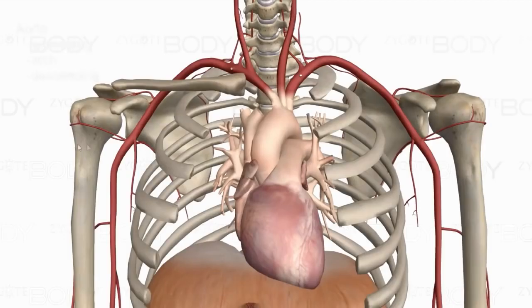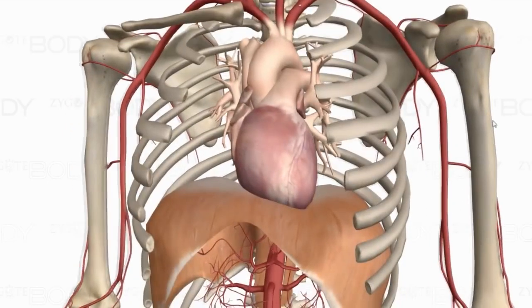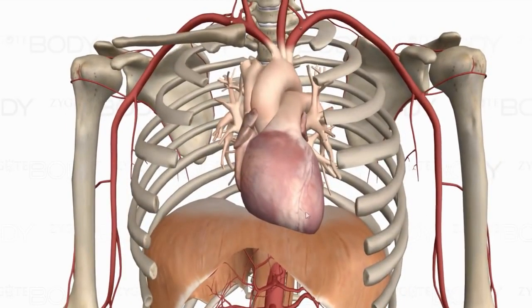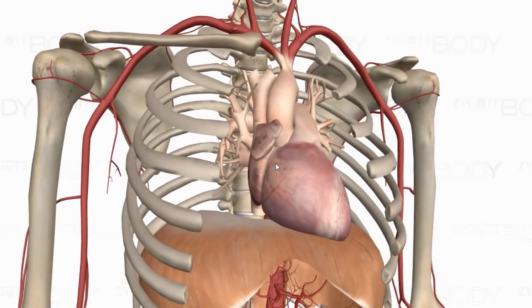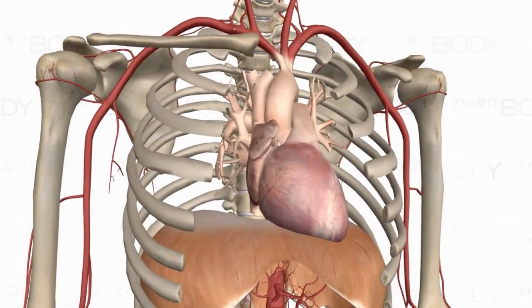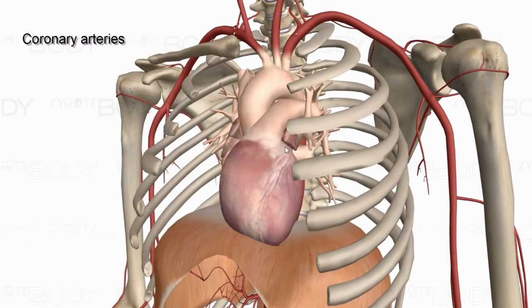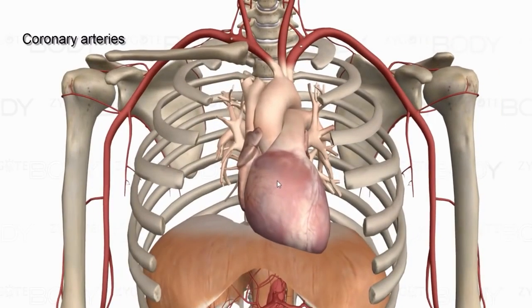Now, the first branches coming off of the aorta, you might be fooled into thinking it's this branch right here. Well, it's not. Who's doing all the work? Who wants first dibs on that nicely oxygenated blood? Well, it's going to be the heart. So the first branches, and it doesn't show up too well in this model, that are going to be coming off of the aorta are the right and the left coronary arteries.